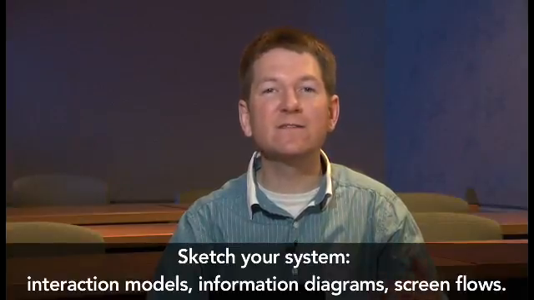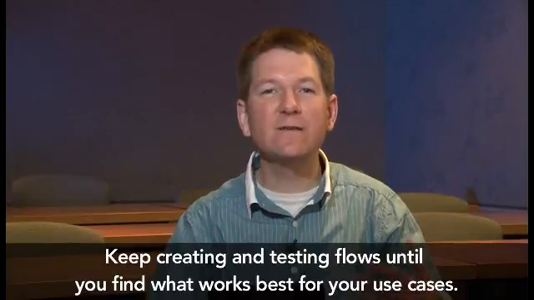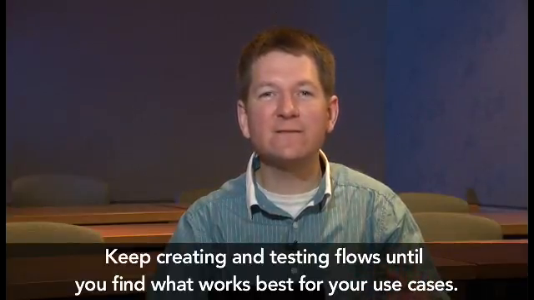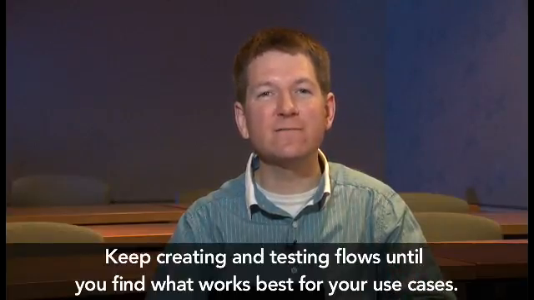And then go over it for each of your use cases and see that everything's flowing well. This will be a really iterative process, so try it 5 or 6 times or even more until you get to something that you feel will work really well for your users.